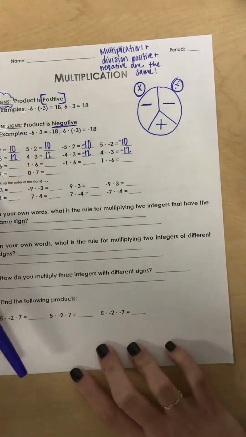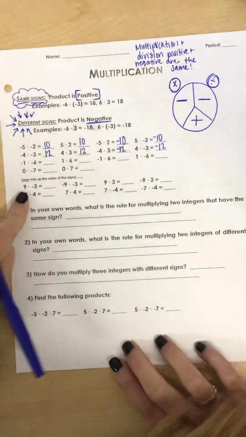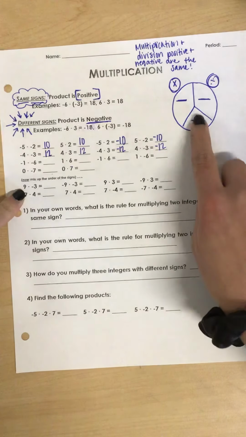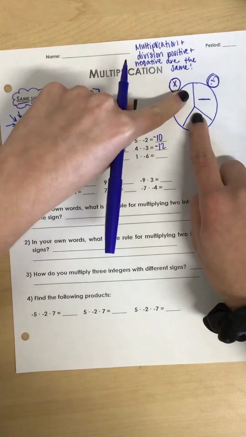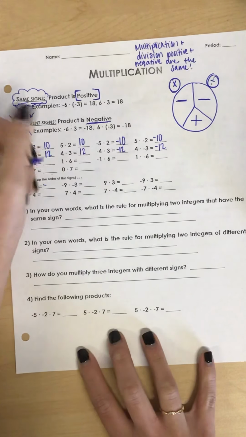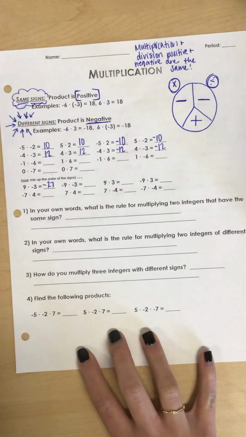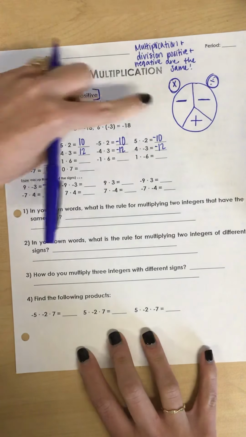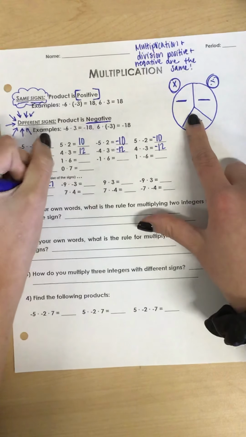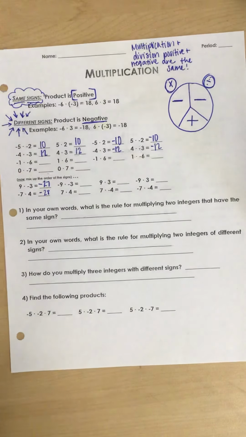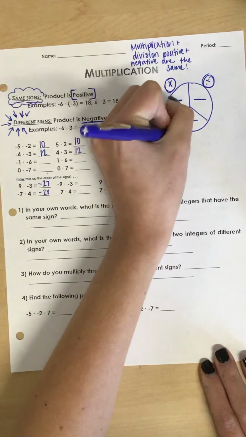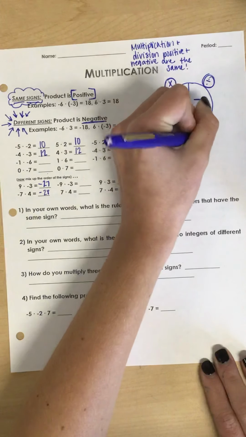Here, make sure you can still see. You can't? Now you can. Okay, so 9 times negative 3. So it's a positive 9 times a negative 3. Again, the negative is what's left, so my answer is negative. 9 times 3 is 27. Here I have a negative 7, positive 4, so my answer is negative 28. So, he's silly, but he works, and that is Mr. Sleepy Bear.